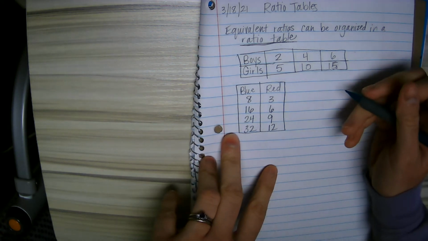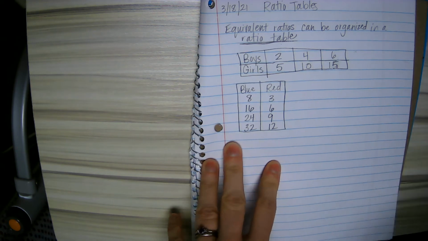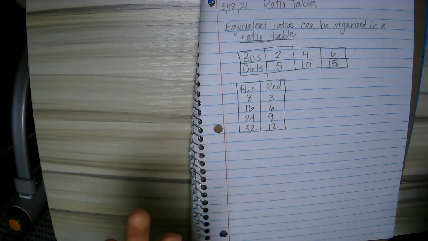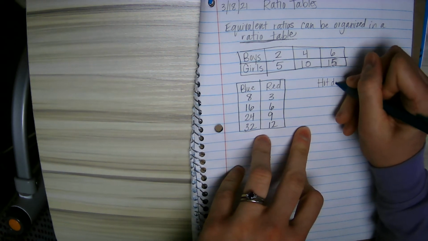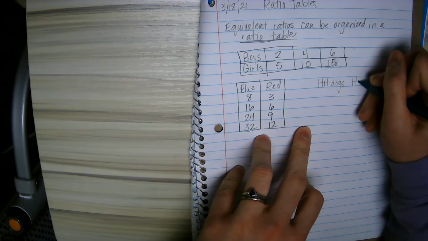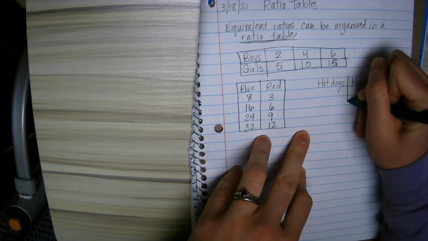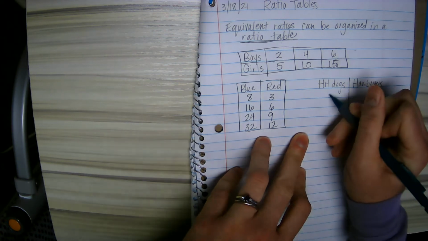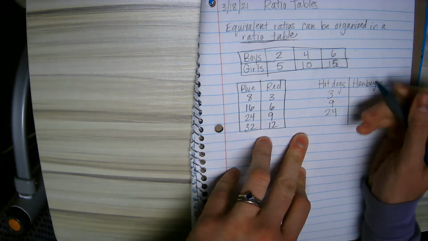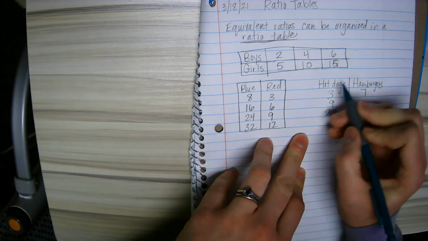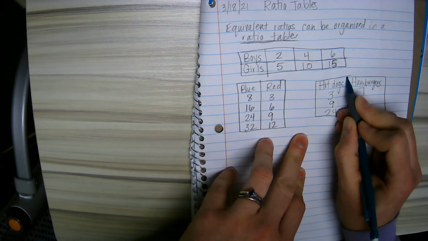Then maybe you have some missing values. So maybe you have some things but not other things. So let's do hot dogs to hamburgers. Maybe you know 3, 9, and 24 hot dogs, but you only know the first one in your table for hamburgers.